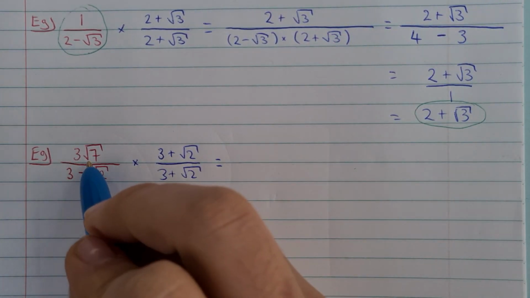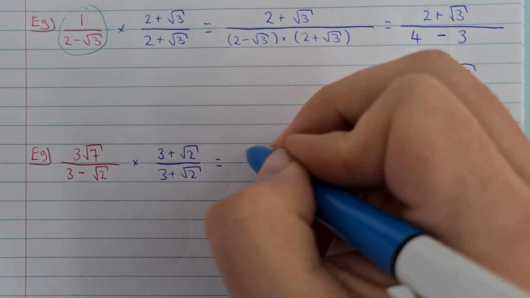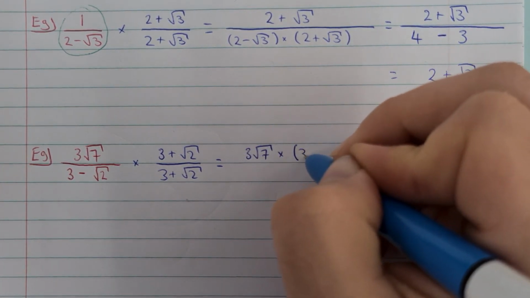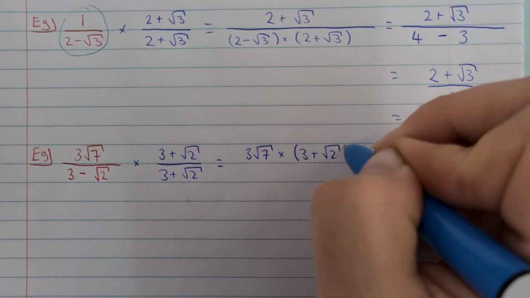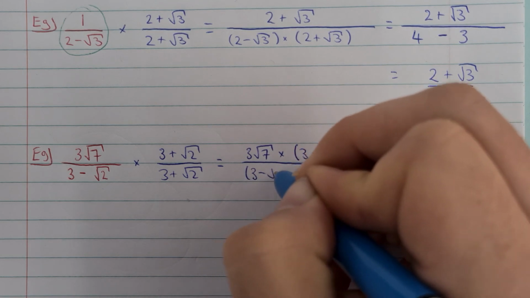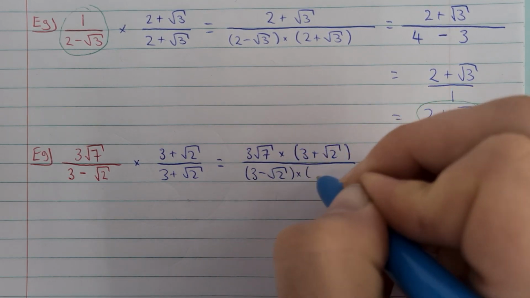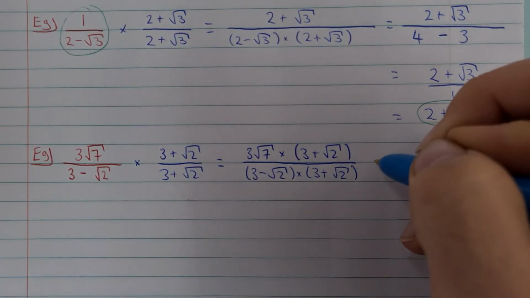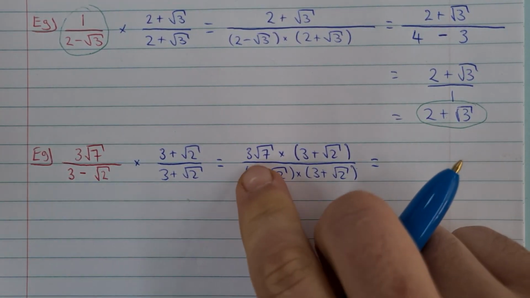So we multiply our numerator by our denominator. We've got 3 root 7 multiplied by 3 plus root 2, all over 3 minus root 2 times 3 plus root 2. Let's start with our numerator.